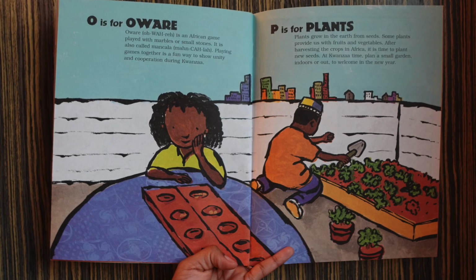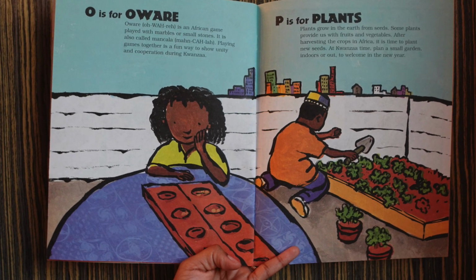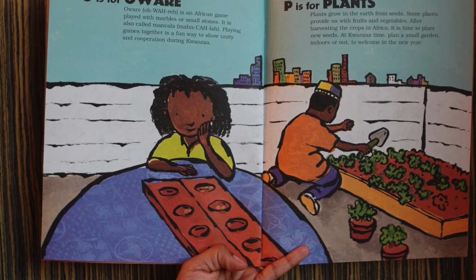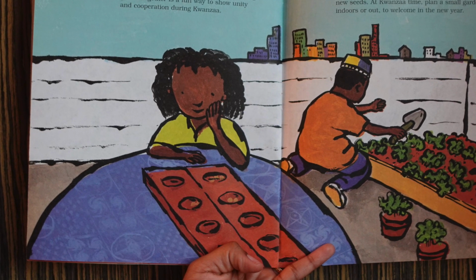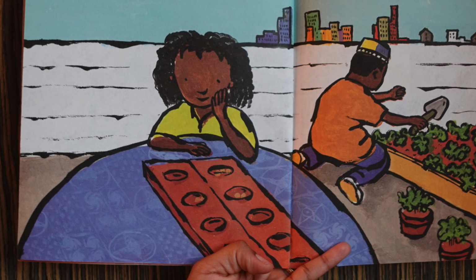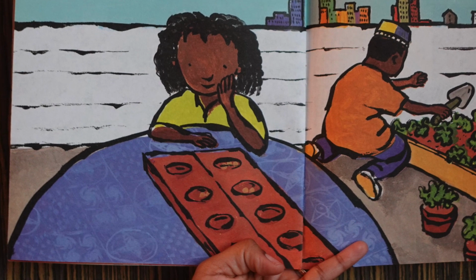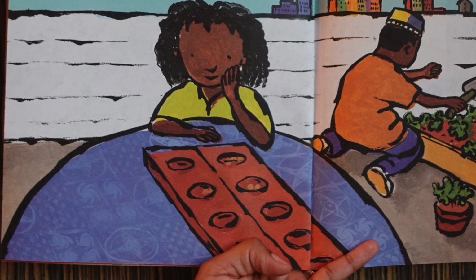O is for oware. Oware is an African game played with marbles or small stones. It is also called mankala. Playing games together is a fun way to show unity and cooperation during Kwanzaa.